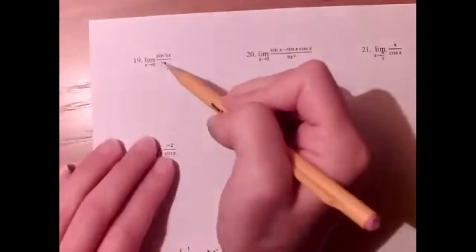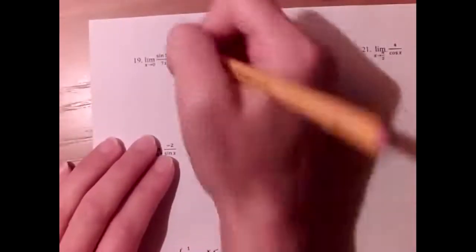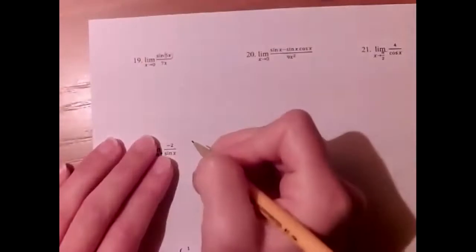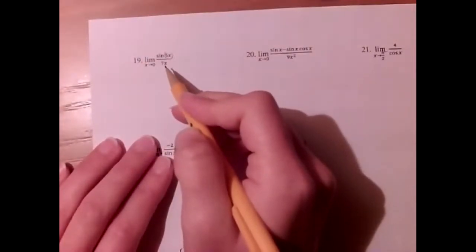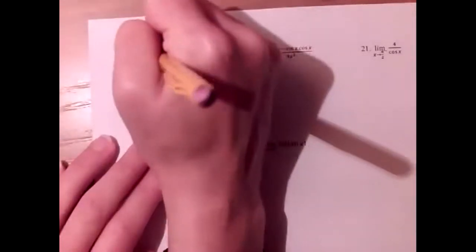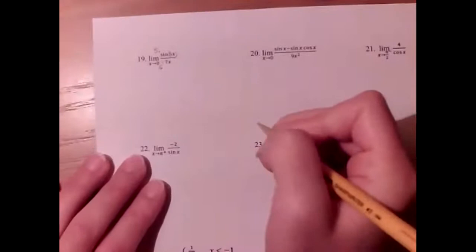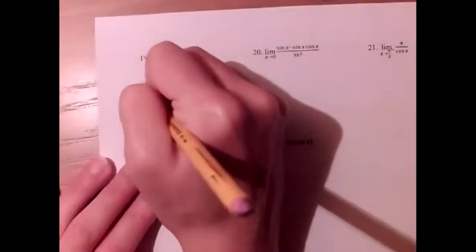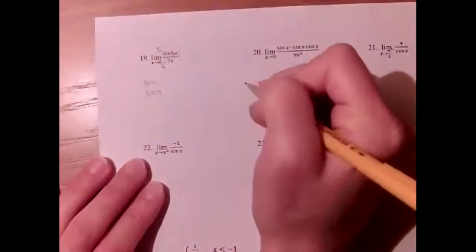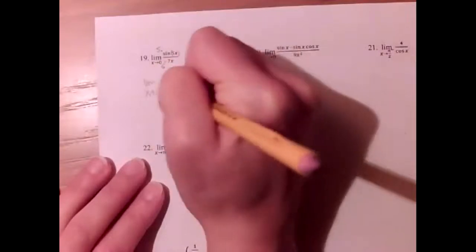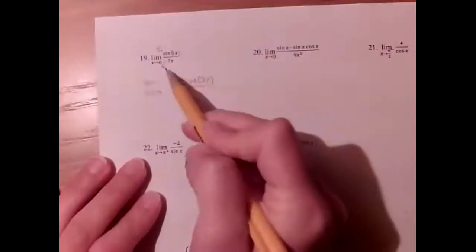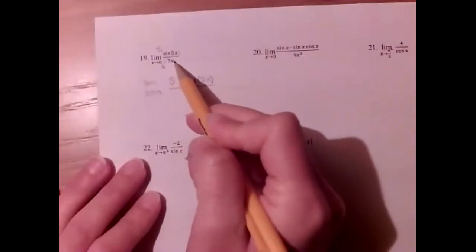All right, here it is sine of 5x, and I can't change that. That's sine of 5x. So I need for there to be a 5x in the denominator as well. So what I'm going to do is multiply both of those by 5. So that is going to give me limit x goes to 0, 5 sine of 5x over, and then I have 5/7 times x.